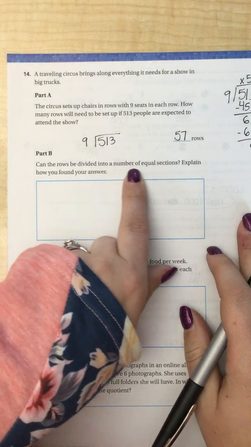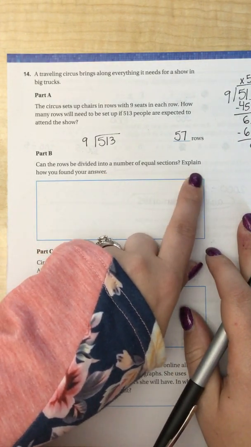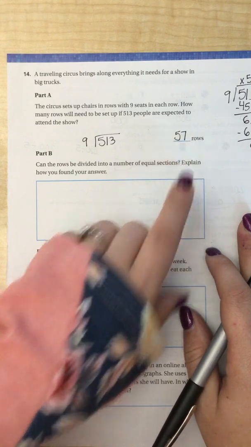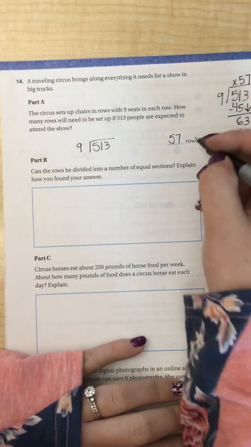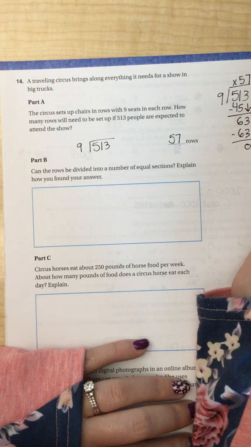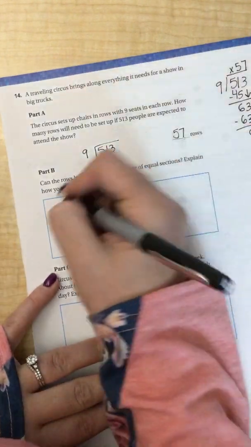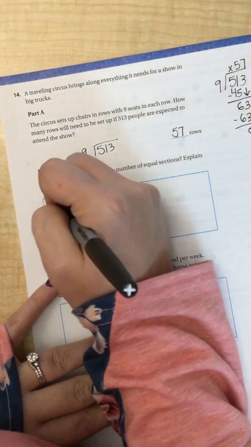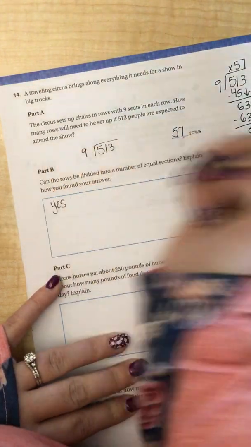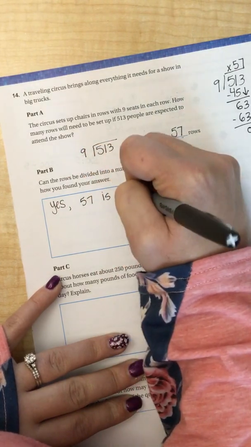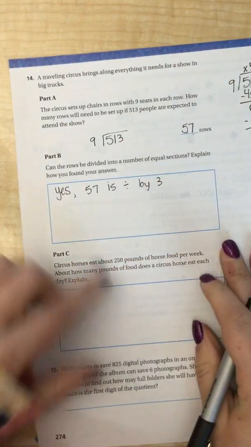Can the rows be divided into a number of equal sections? Explain how you found your answer. So I look at the number 57. 5 plus 7. So think about our divisibility rules. It's not even, so it can't be divided by 2. 5 plus 7 is 12, and since 5 plus 7 is 12, I know that 3 can go into 12. So yes, it can be divided into other rows. 57 is divisible by 3.